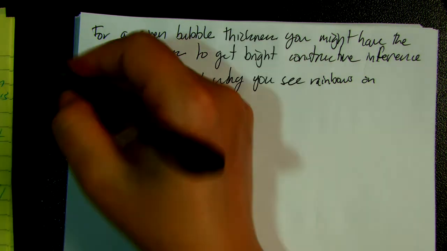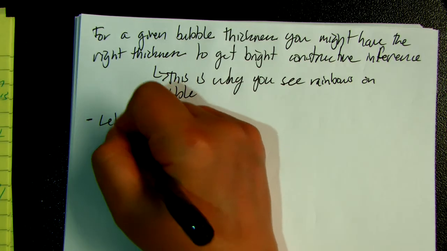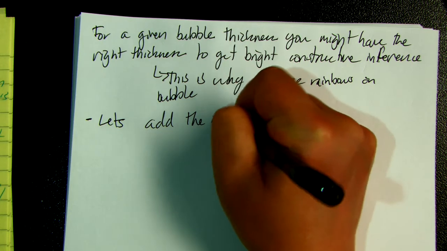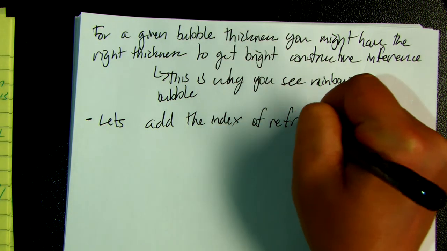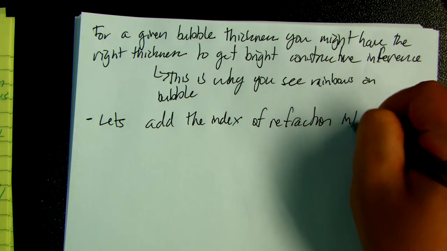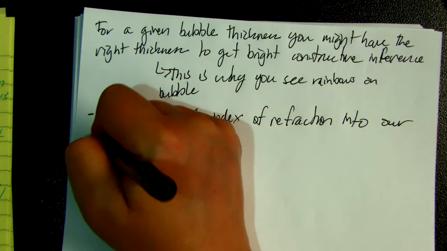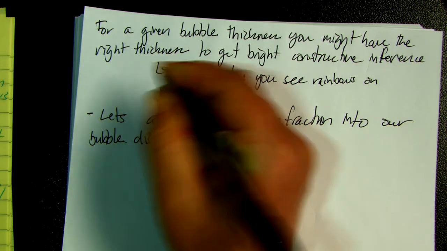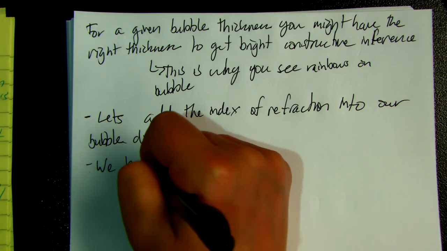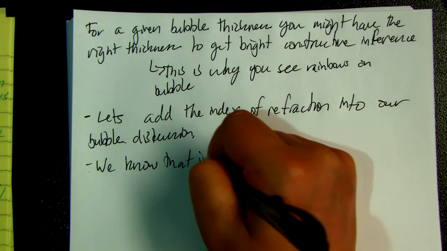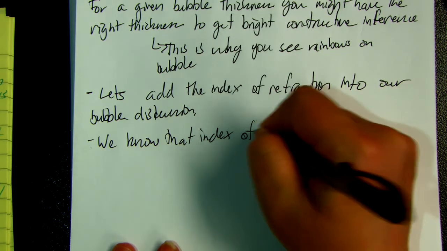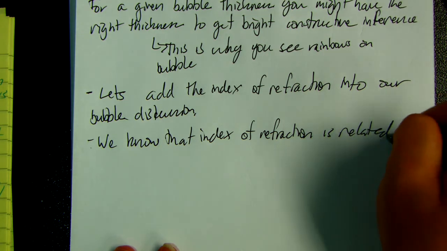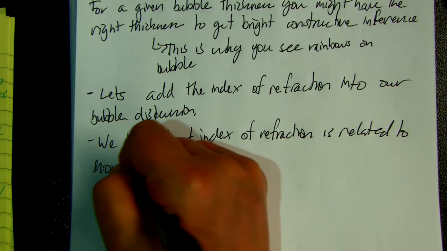Okay. Now, so that we can do a more thorough analysis, let's add the index of refraction into our bubble discussion. So we already know that index of refraction is related to how light travels through a medium.